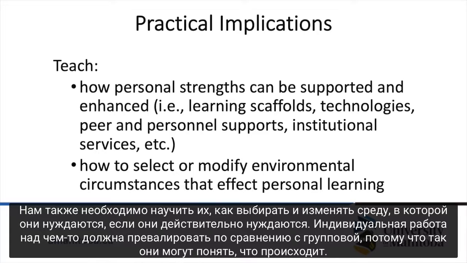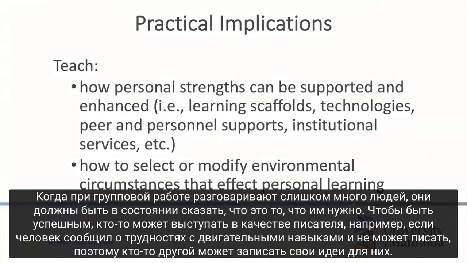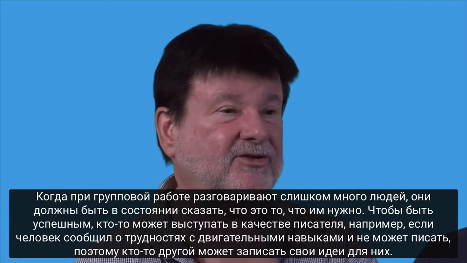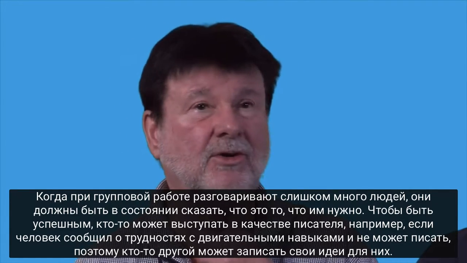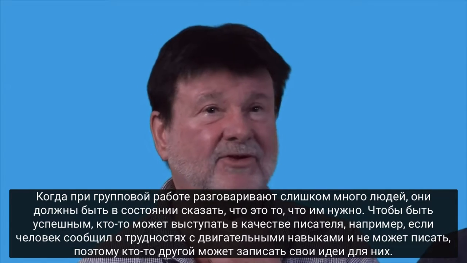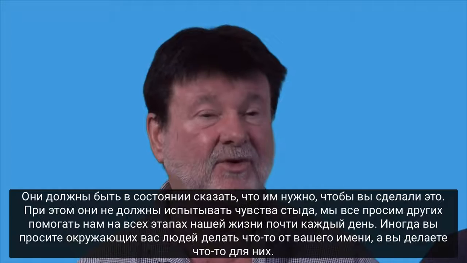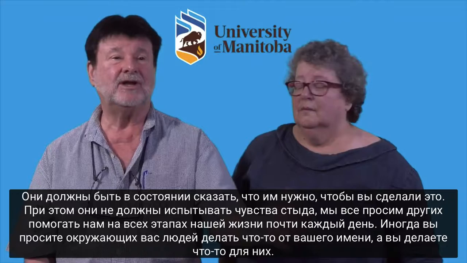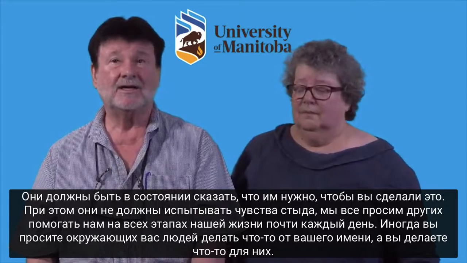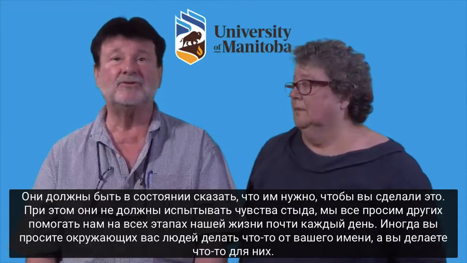If they need to work individually on something as opposed to in a group because they can't figure out what's going on when too many people are talking, then they need to be able to say that's what my needs are. Or if they need to work with a peer in order to be successful so that someone can act as a scribe, for example, if they have fine motor skill difficulties and can't write and someone else can write their ideas down for them, they need to be able to say, I need a peer, I need you to do this. And not to feel a sense of shame. We all ask others to assist us at all stages of our lives. Almost every day you're asking the people around you to do something on your behalf, and you do things on their behalf.